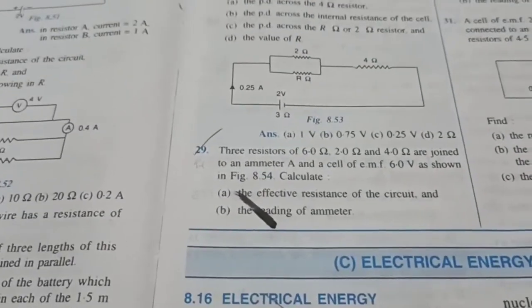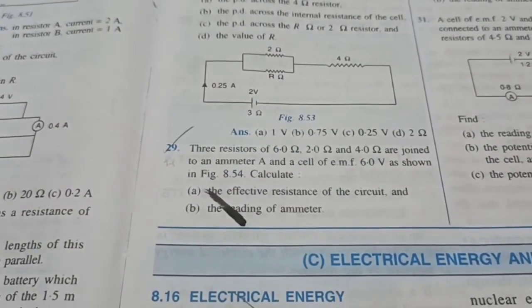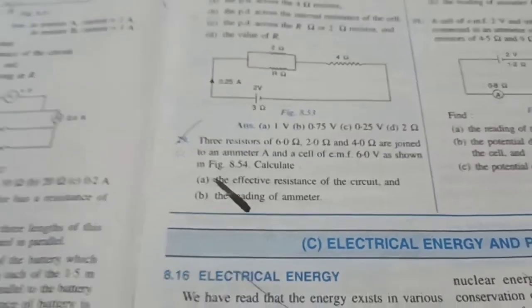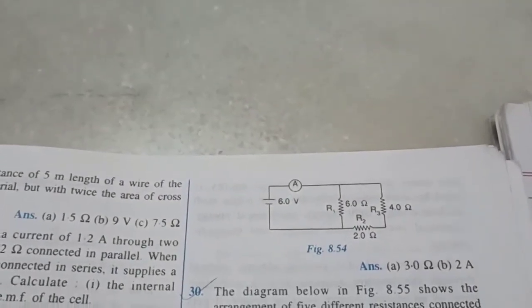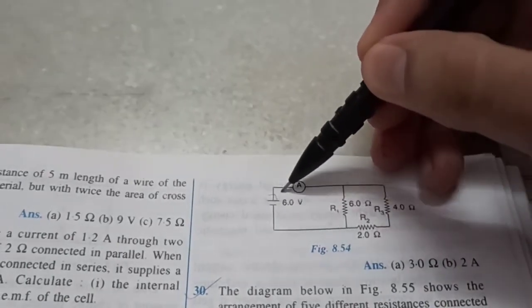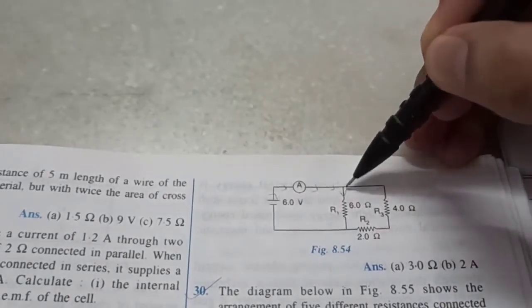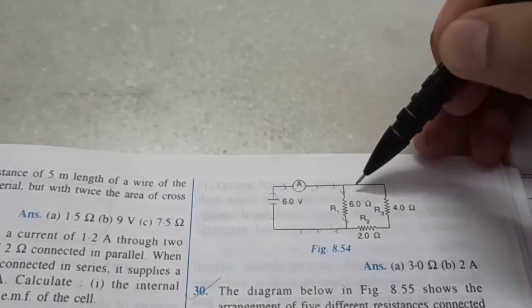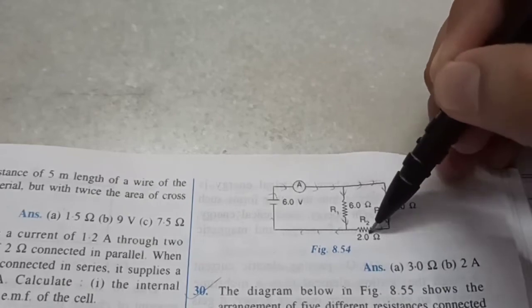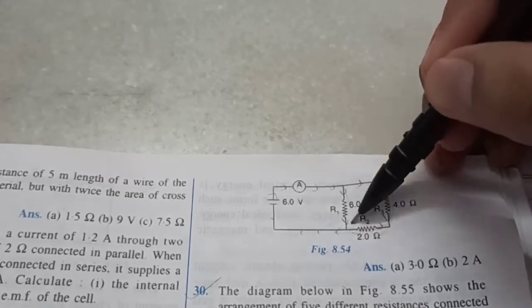Next, the 29th sum is also important. There are 3 resistors and they are joined to an ammeter A. The diagram is given here, fortunately, so just copy this diagram. What is the total resistance first of all? Let's start with the current. From the positive terminal, it flows. Here it splits into 2 parts. One part goes like this and comes back, and the other one takes this route. Now on this route, the total resistance is 4 plus 2, 6. And this route is also 6.